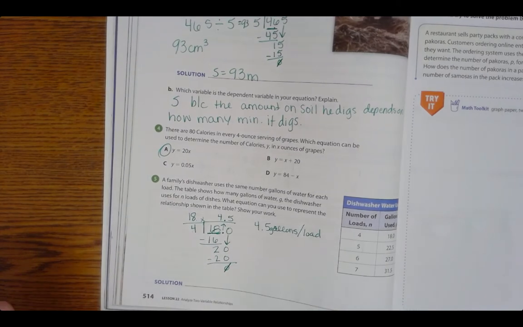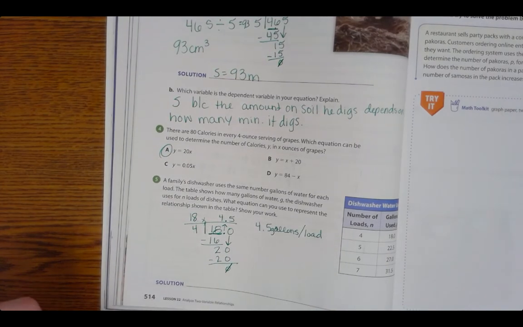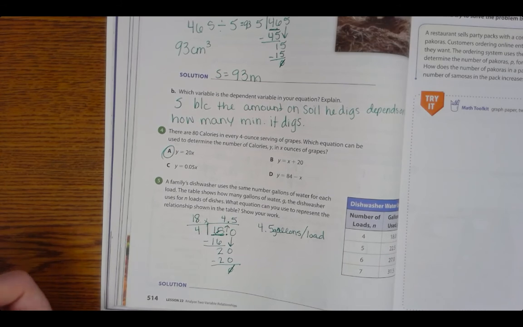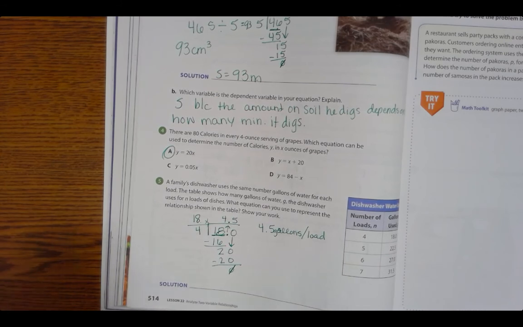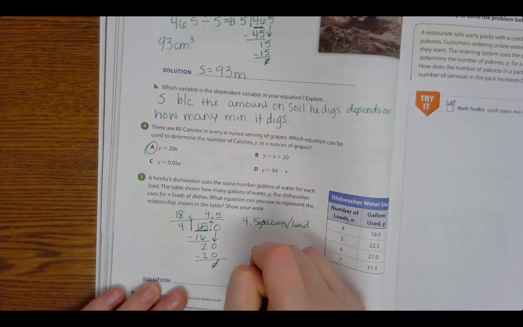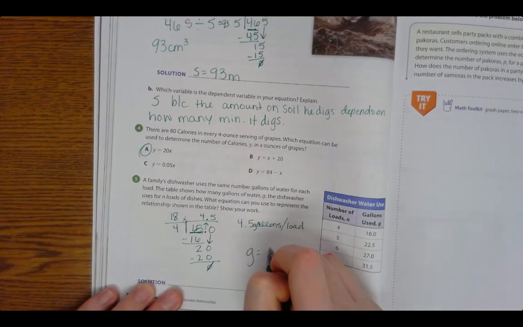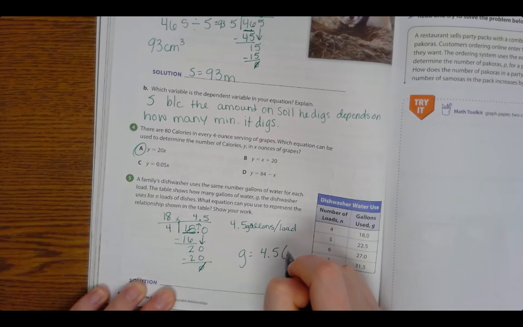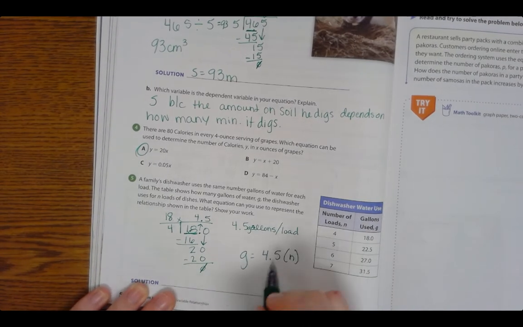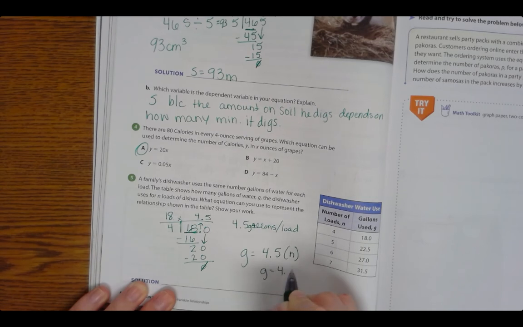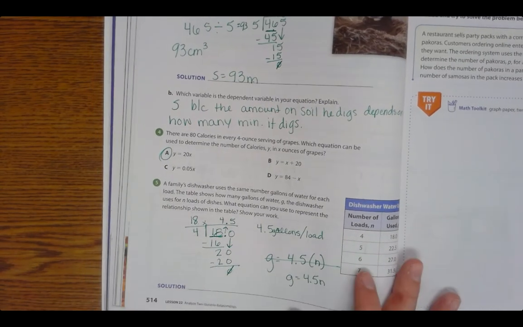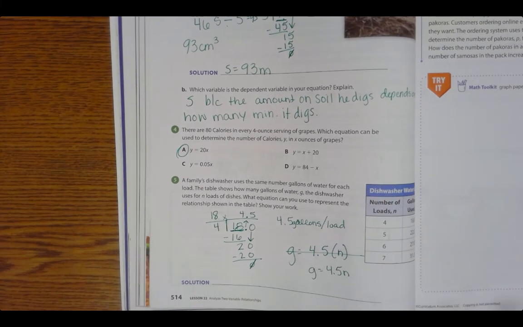Okay, so the dishwasher uses water at a rate of 4.5 gallons per load. The water use in gallons equals the unit rate times the number of loads. So gallons equals 4.5 times N, the number of loads. Or I could write G equals 4.5N. I don't know why I wrote that. All right, and that's the end of pages 513 and 514.